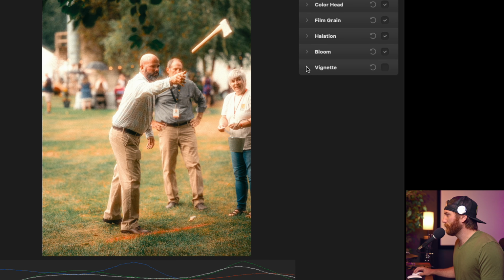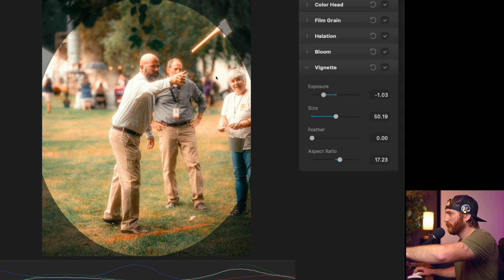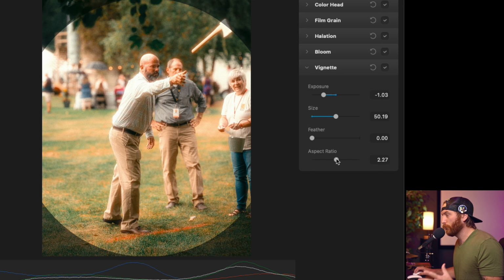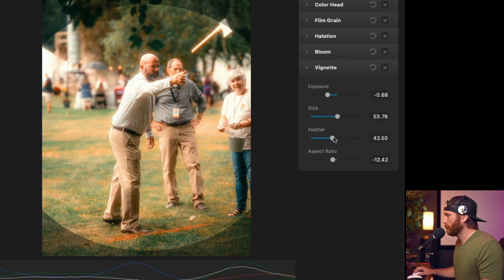And then finally, we got vignette here. Let me turn this on. What were our last settings? That might be a bit much. What I like to do is turn the feather down to see where this actual vignette circle is and then go from there. The aspect ratio just shows how much of a circle or how much oval you have here. And then the exposure obviously is how much it's dipping. We're going to just bump that up and then maybe do something like this.